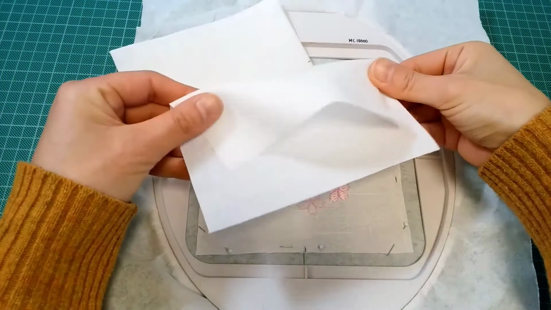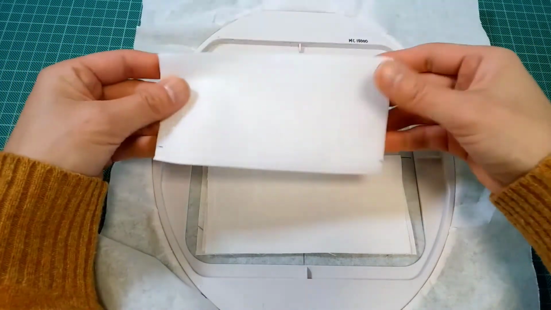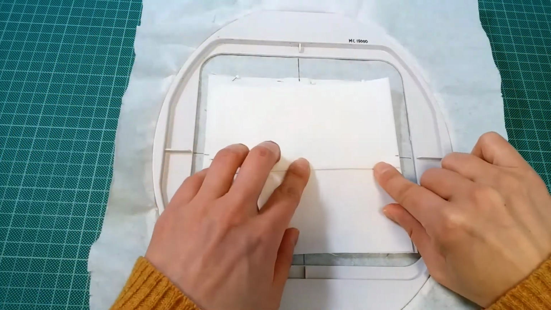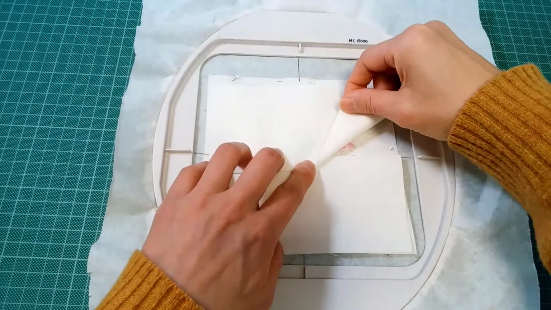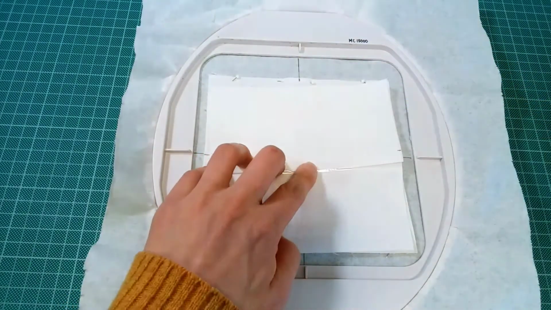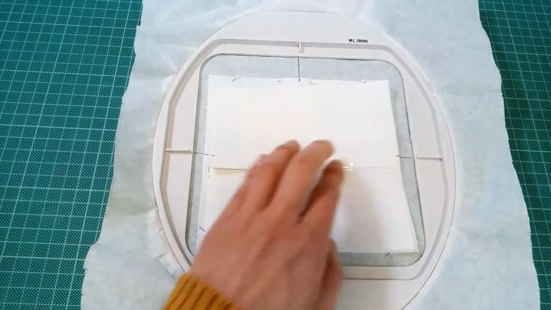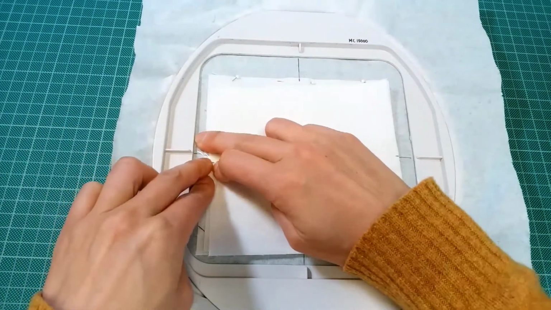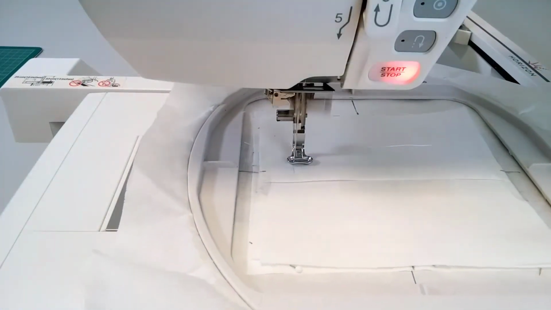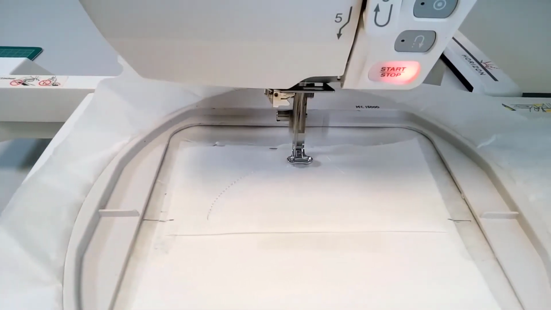When the embroidery is complete, detach the hoop from the machine and place the back fabrics so that the creases of the cloth intersect at the center by 10 millimeters, that is 0.4 inches. Tape it to prevent the fabrics from slipping. Attach the hoop to the sewing machine and press the start button to sew the fabrics together.